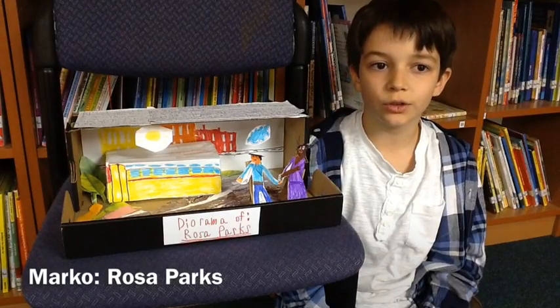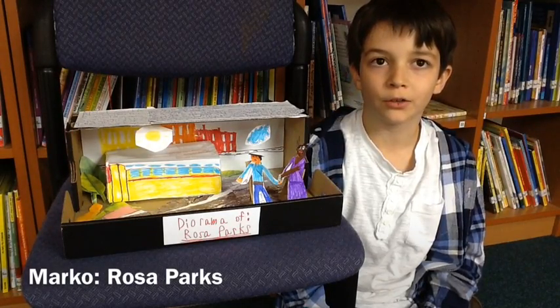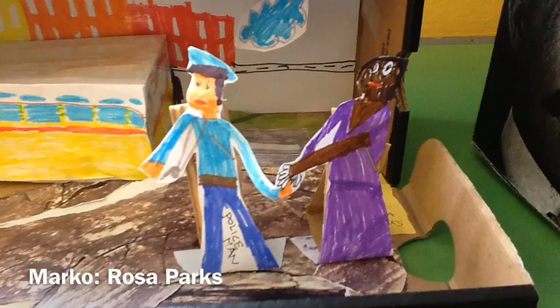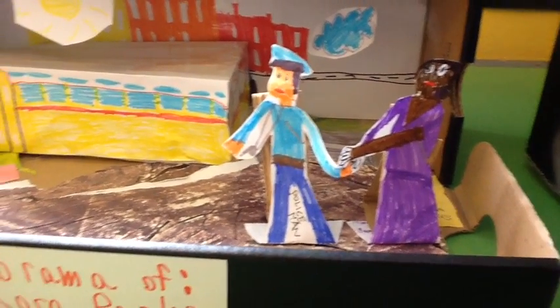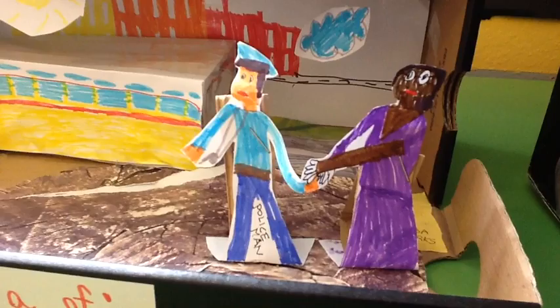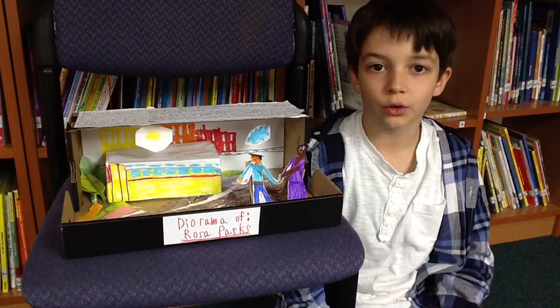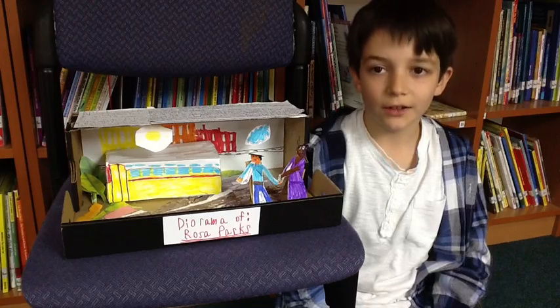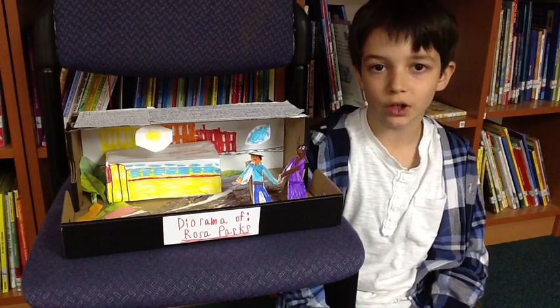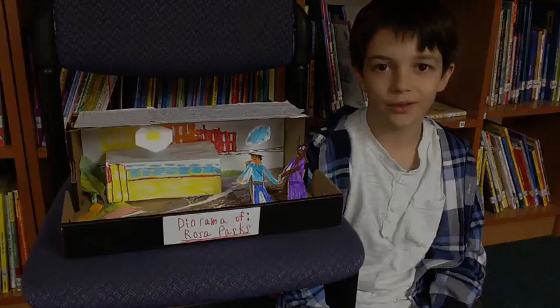The moment I chose in my diorama was when Rosa Parks was arrested for not sitting at the back of the bus. Laws in America were unfair and Rosa Parks was fighting for equal rights. Black people were angry about the law, so they boycotted the buses. Finally, the Supreme Court said there should be fair laws for white and black people.